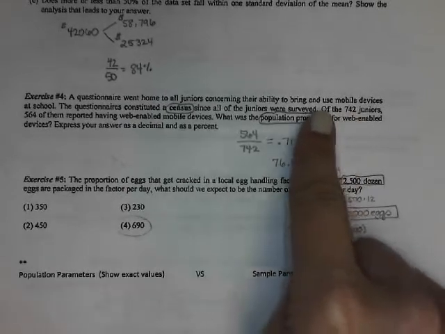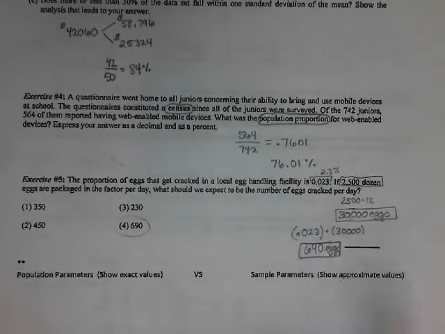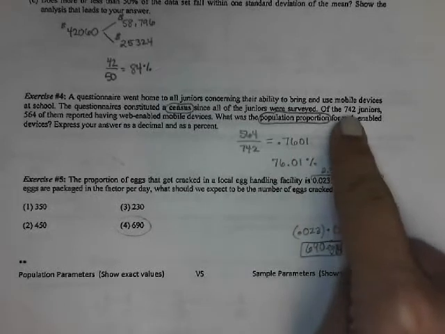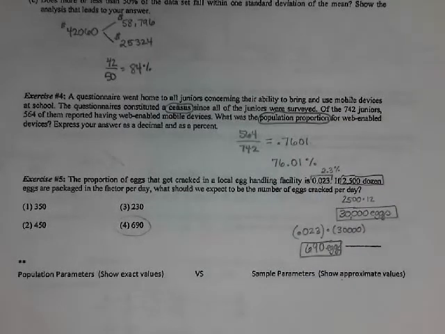Now, we could easily turn this into a sample situation. If we didn't want to survey all 742 juniors and we only wanted to pick 50, then we could find the average of the 50 and all the information about those 50 juniors, and it would be a good estimate for the entire population, but it's not the exact population's statistics. But samples still give us an approximate.